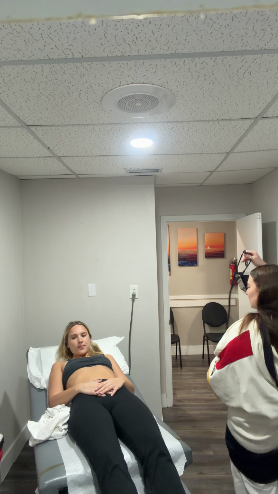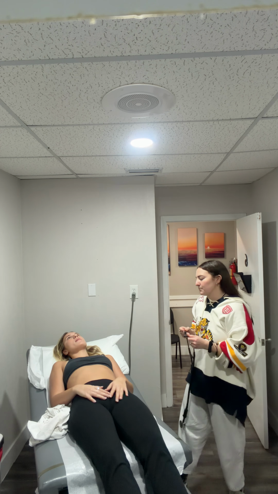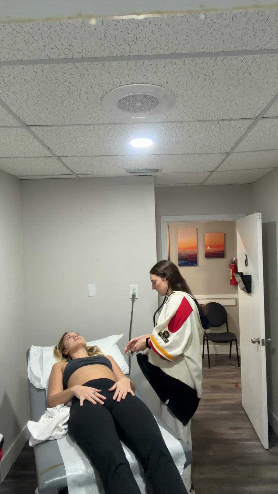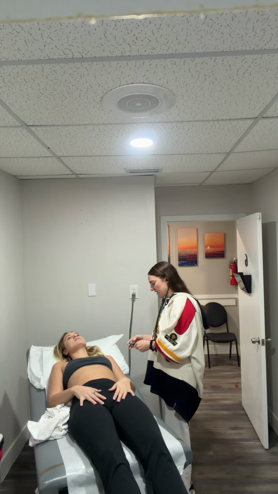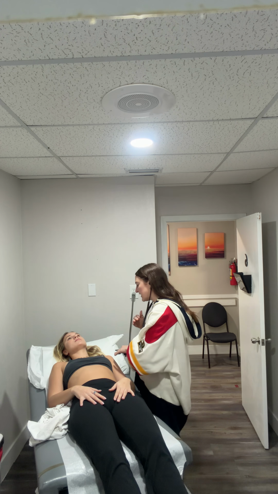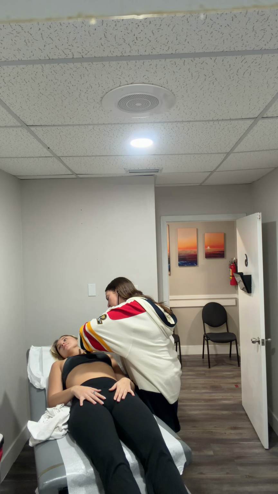auscultating her carotid arteries with the bell of my stethoscope, noting any bruits. So first, once you feel my stethoscope go on, I want you to take a deep breath in and just hold it, and then I'll let you go, okay? Breathe in, hold, out.